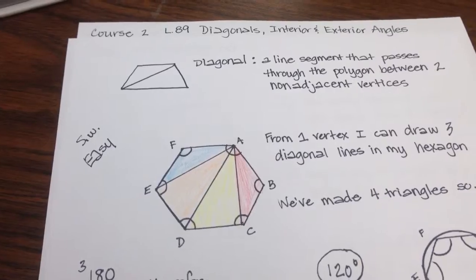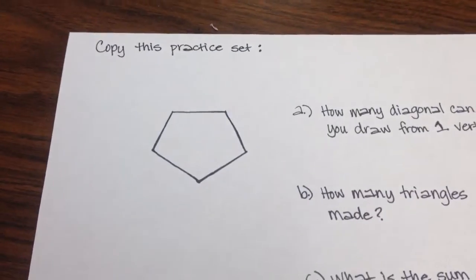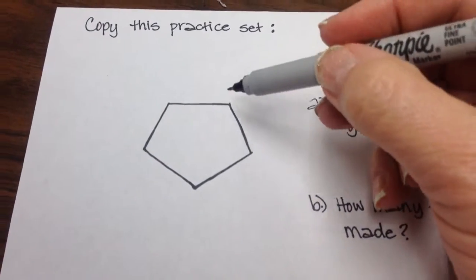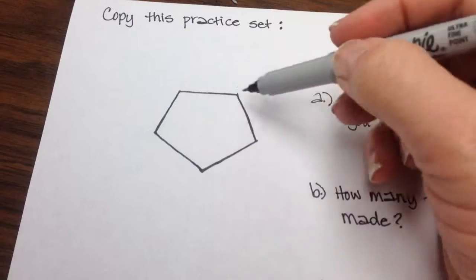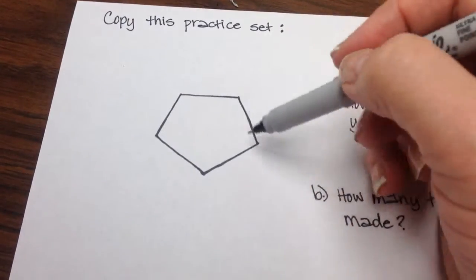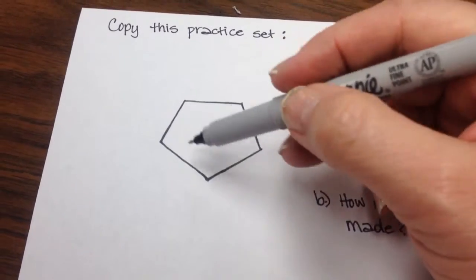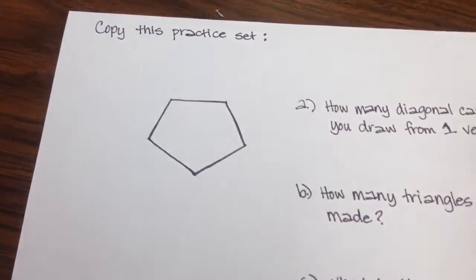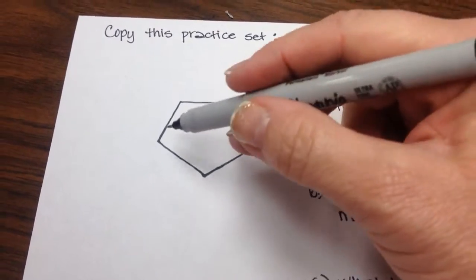So you are going to copy this down with me as your practice set. All right? First of all, try to make as close to a regular pentagon as you can. That means all sides are about the same length. This is not exact, but good enough. As long as you know that this is supposed to be a regular pentagon, which means all sides are equal, which means all angles are equal.